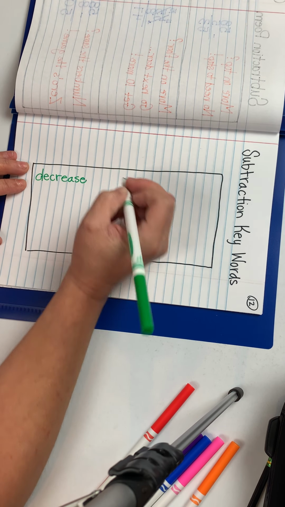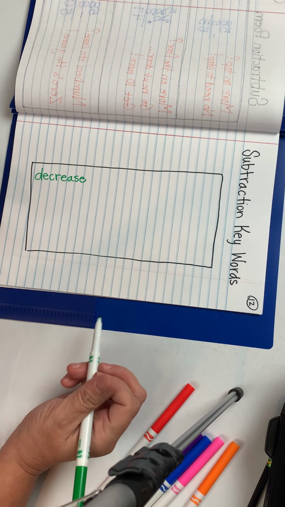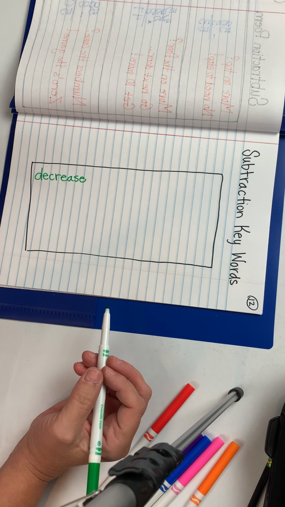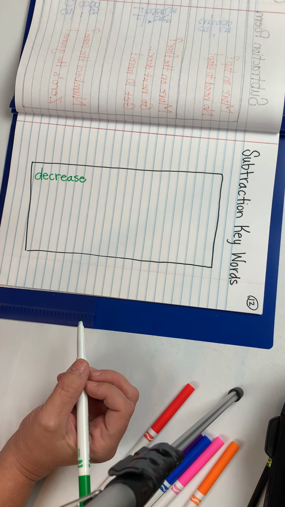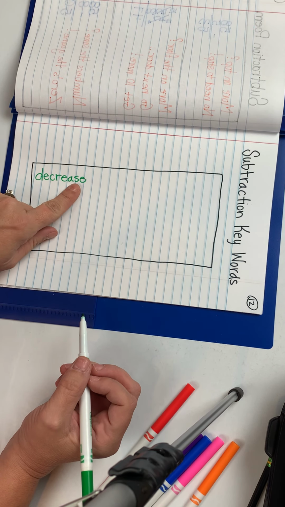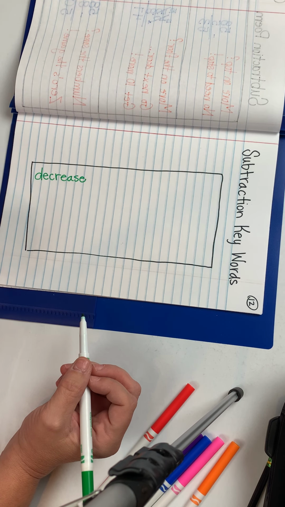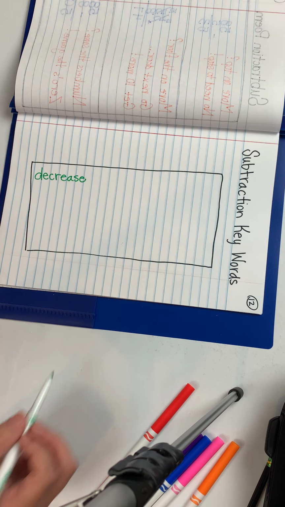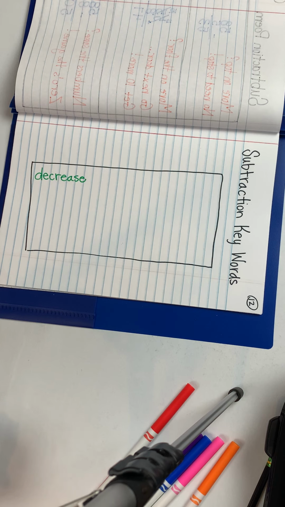Remember when we talked about addition, when you are adding things, your sum is going to be a larger number than both of the numbers that are in your problem. When you are subtracting, your numbers get smaller or they decrease. All right? So that's one word.